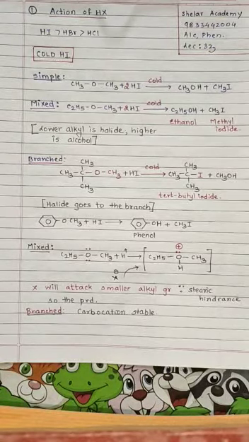Lecture number 33, now we start with the reactions of ether. We have only two reactions of ether. The very first reaction is with HX, halo acids. Which halo acid is very reactive? HI is more reactive than HBr, which is more reactive than HCl. That is the reactivity of the halo acids.